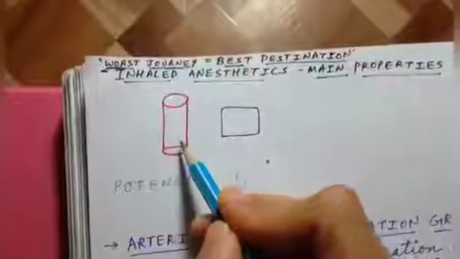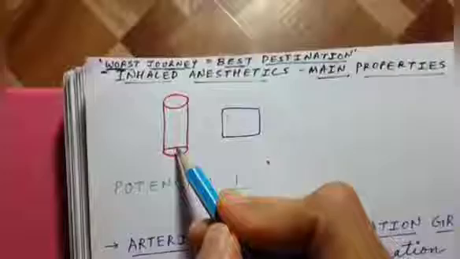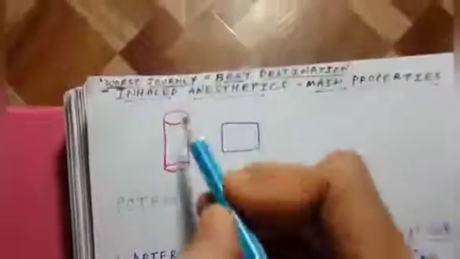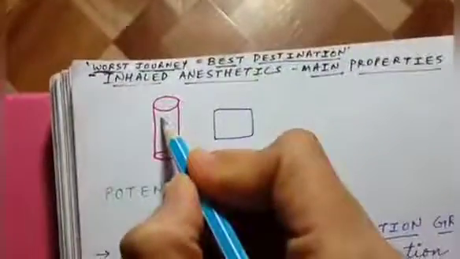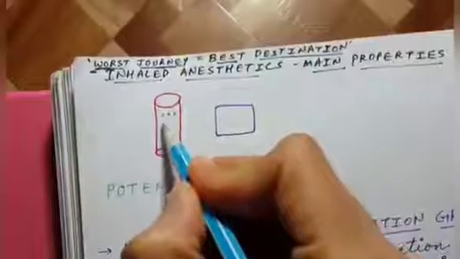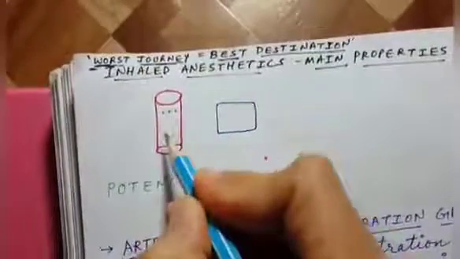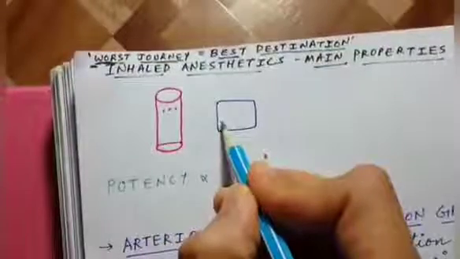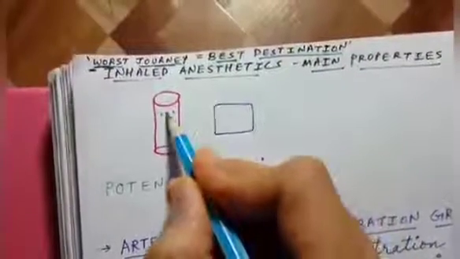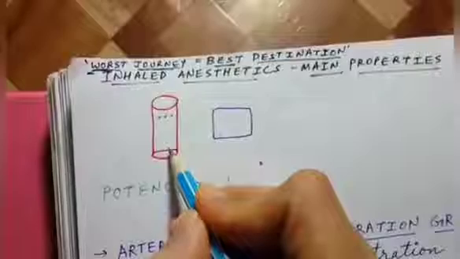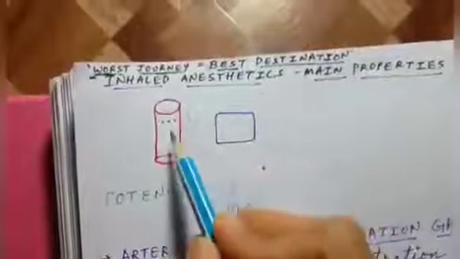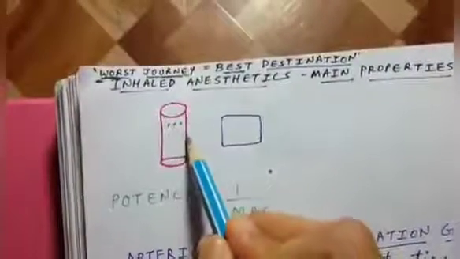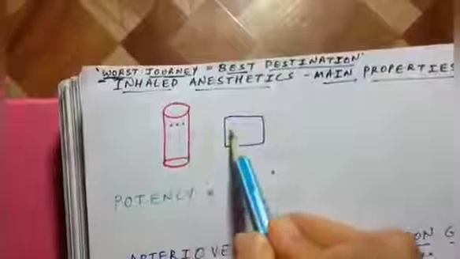See, if the drug is more soluble in the blood, then it will remain in the blood. It will not go quickly into the cell. So the onset of action of that anesthetic will be slow, and if it is less soluble in the blood, then it will quickly go into the cell.